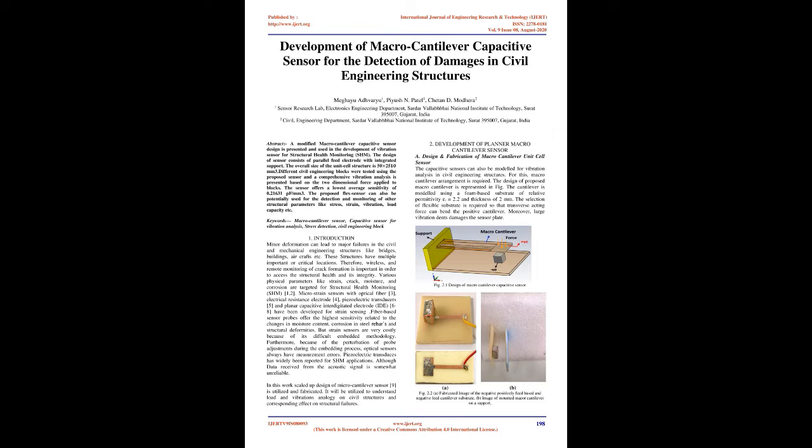1. Introduction. Minor deformation can lead to major failures in civil and mechanical engineering structures like bridges, buildings, aircraft, etc. These structures have multiple important or critical locations. Therefore, wireless and remote monitoring of crack formation is important in order to assess the structural health and its integrity. Various physical parameters like strain, crack, moisture, and corrosion are targeted for structural health monitoring, SHM.